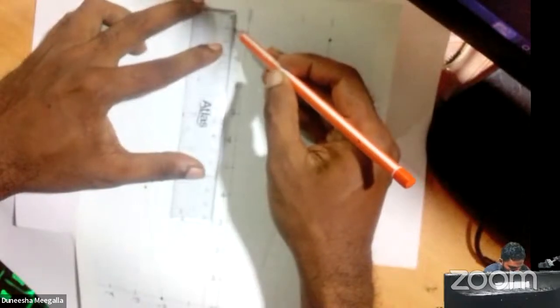Can you see your graph is symmetric on one axis? Can you see? ඔයාලට පේනවා symmetric වෙනවා කියලා. මෙන්න මේ line එක දිගේ. Aksha, can you see the symmetric line, symmetric axis?